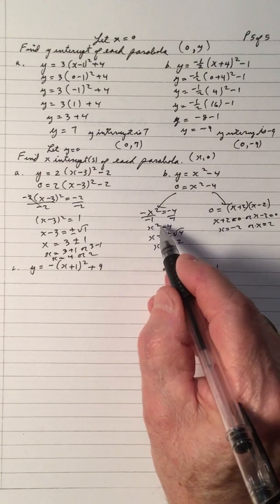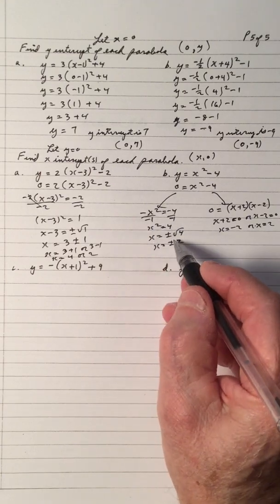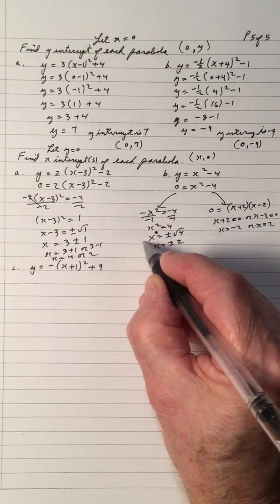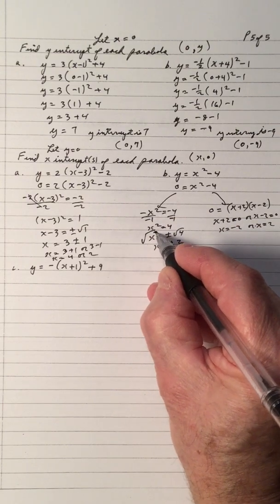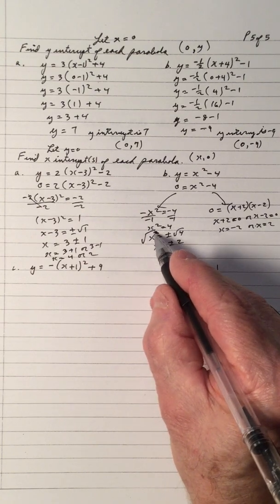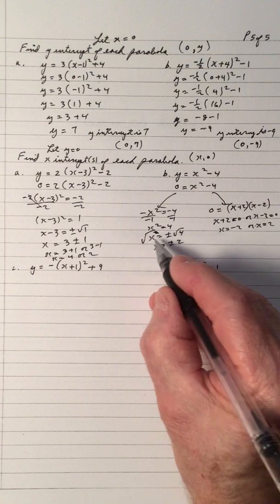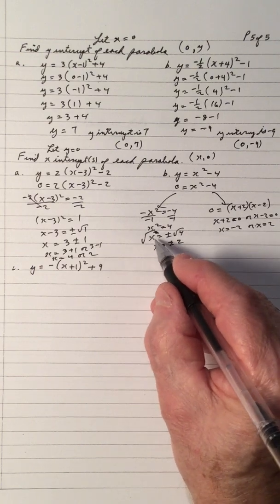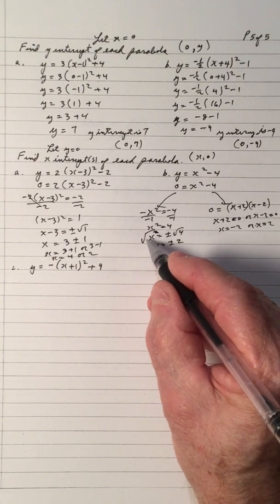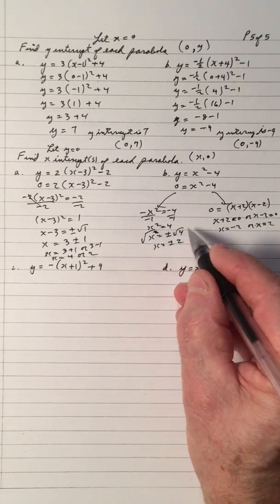Or, because you have a square, you can take the square root. If x squared equals 4, the square root of x squared is plus or minus the square root of 4. So the square root of x squared is x. I bet sometimes you leave this step out. When you get used to it, you just do the square root automatically.